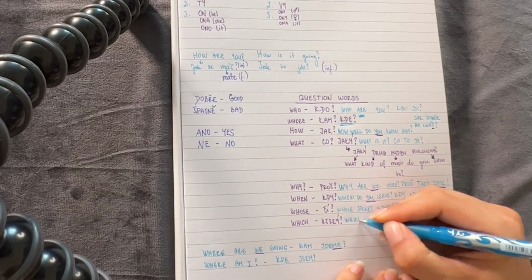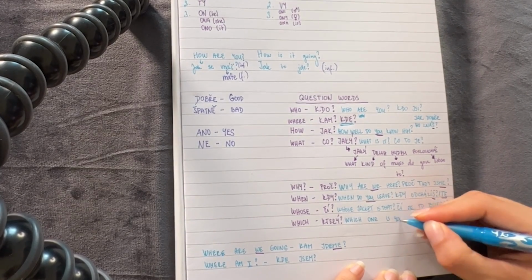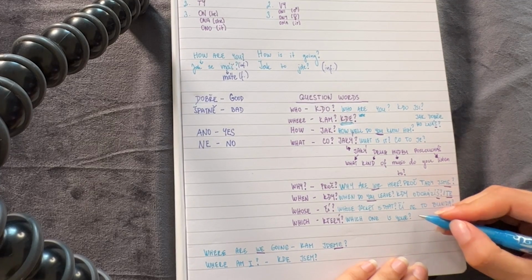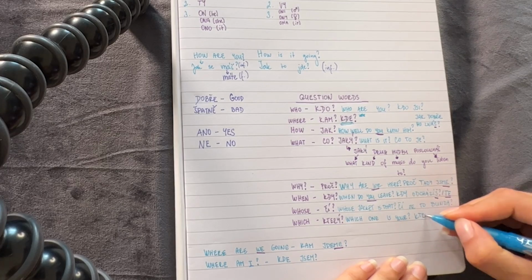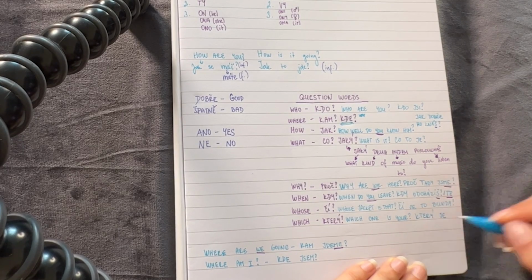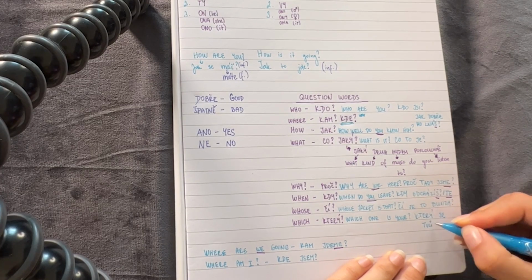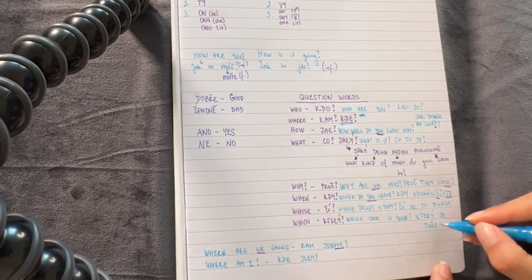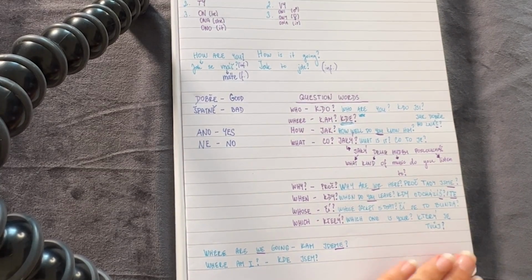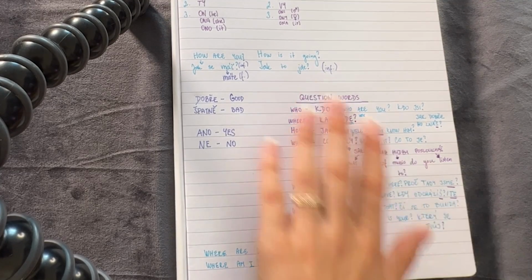Which one is yours? Který je tvůj? Again, this is a possessive pronoun. Your, tvůj. Which one is yours? Který je tvůj? Okay.